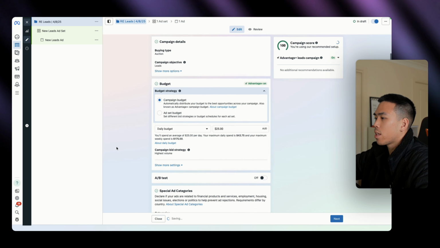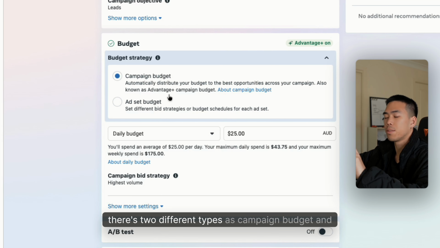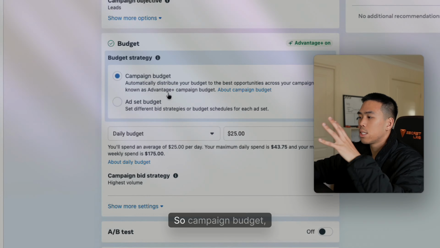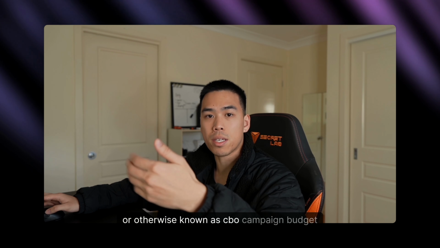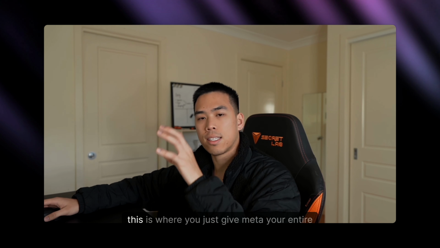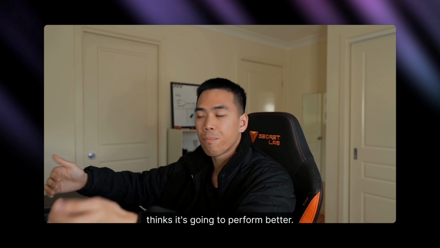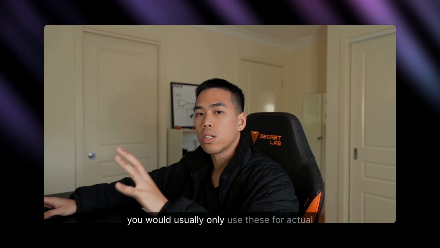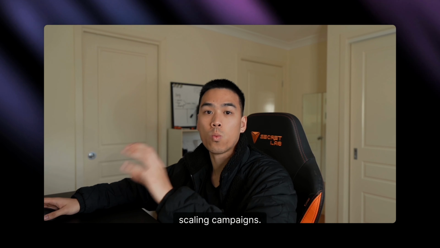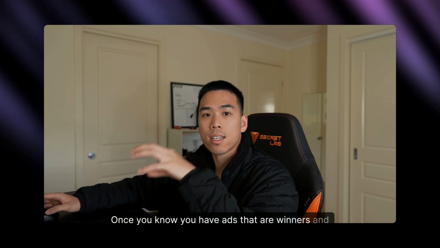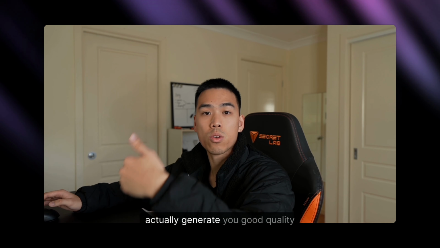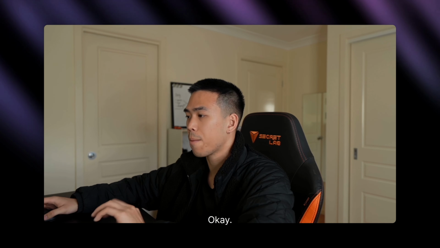Cool. So here for the budget strategy, there are two different types: campaign budget and ad set budget. Campaign budget, otherwise known as CBO, campaign budget optimization, is where you just give Meta your entire budget and you let them distribute it where it thinks it's going to perform better. You would usually only use these for actual scaling campaigns once you know you have ads that are winners and that will perform well, actually generate you good quality leads.